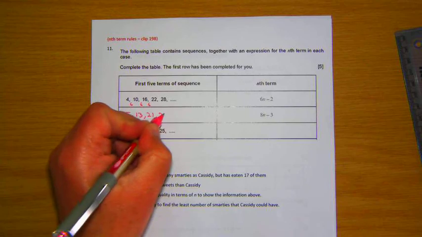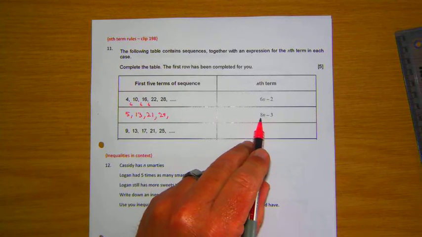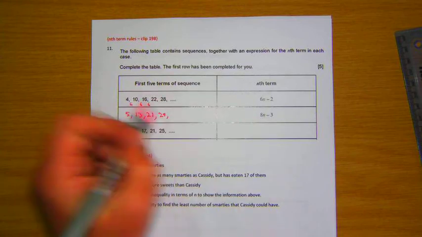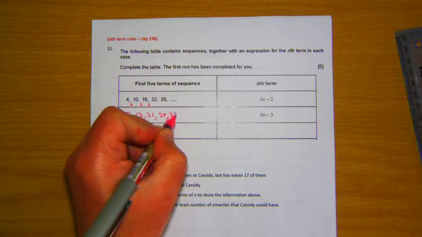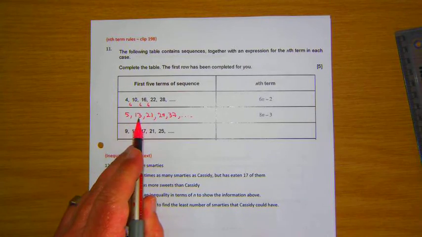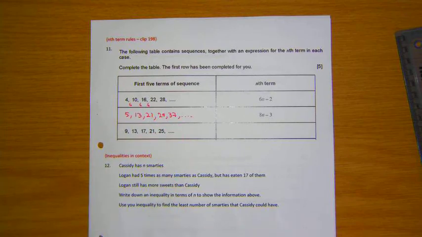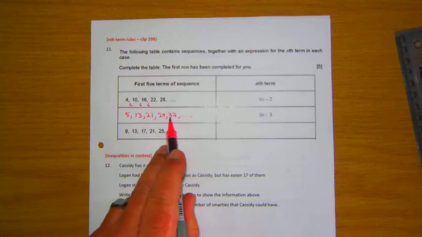Away 3 is 29, and the fifth term, 5 eighths of 40, 40 take away 3, is 37. So the gaps should be 8 every time. So that's if they give you the nth term and you need to generate the sequence.